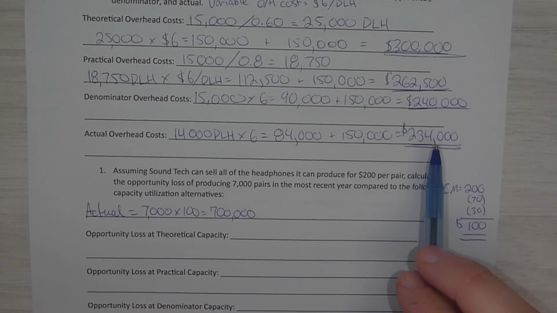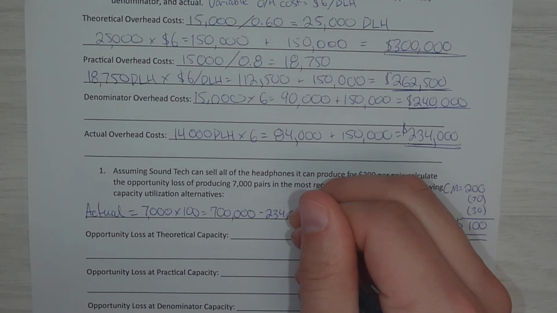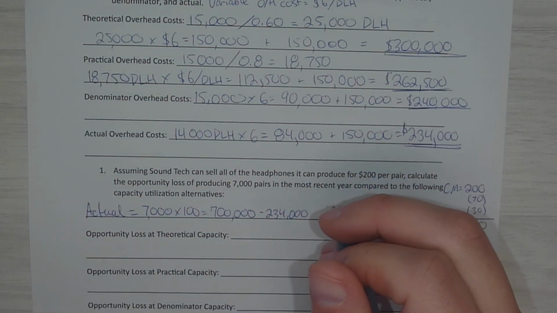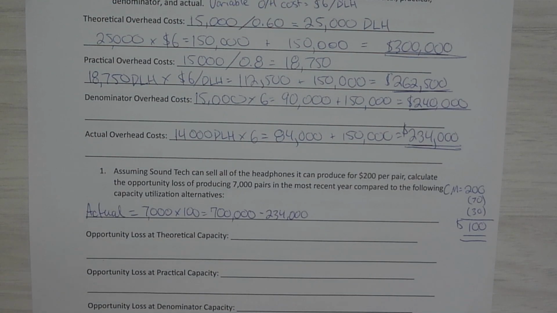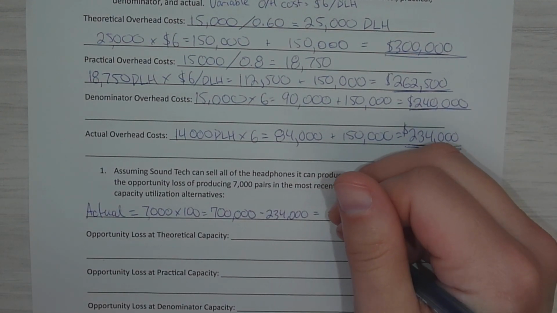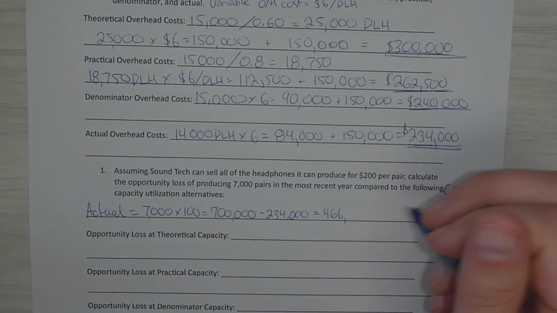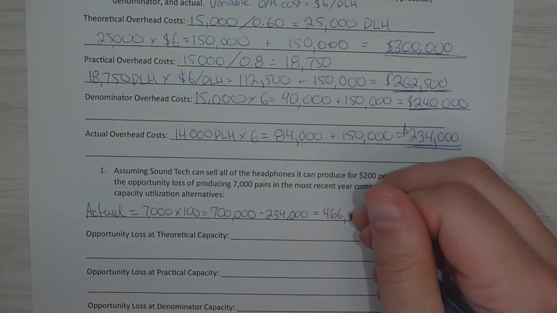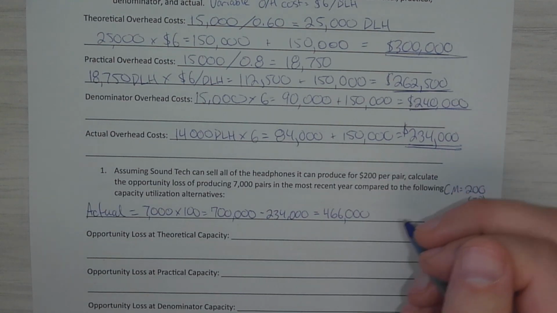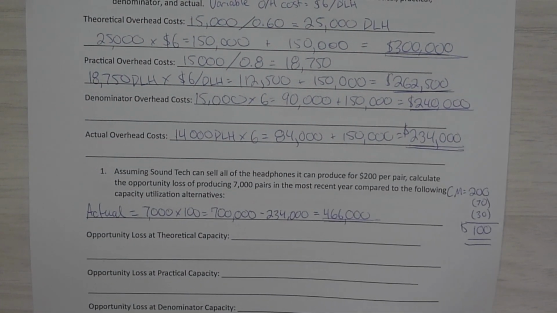Of that 700,000, our actual overhead costs are 234,000. And we get a $466,000 profit at the end of it.